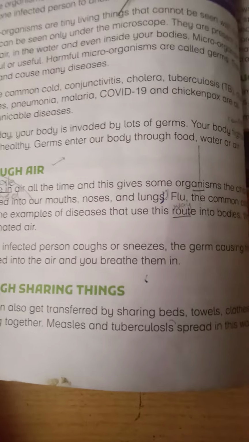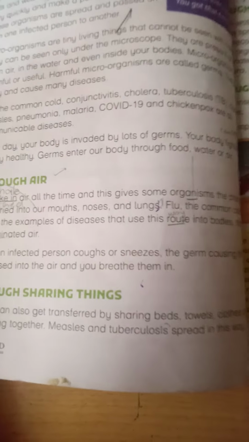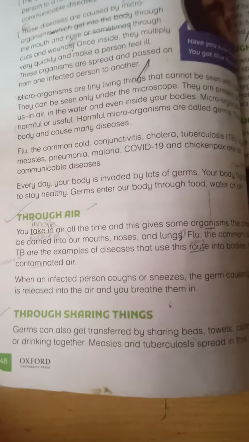Measles and tuberculosis are two types of disease. In measles, some common rashes appear on the body, and tuberculosis spreads in this way. These diseases are transferred from an infected person to a healthy person. So we know that these diseases spread through air and through sharing things.